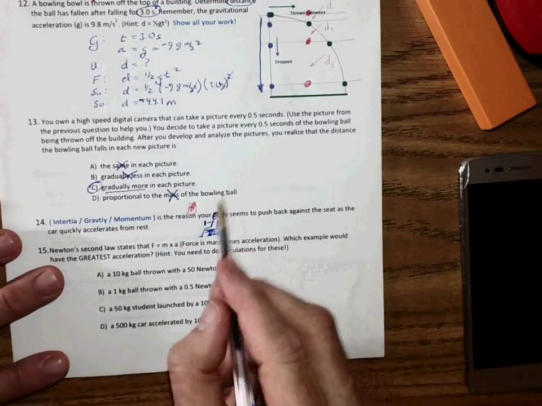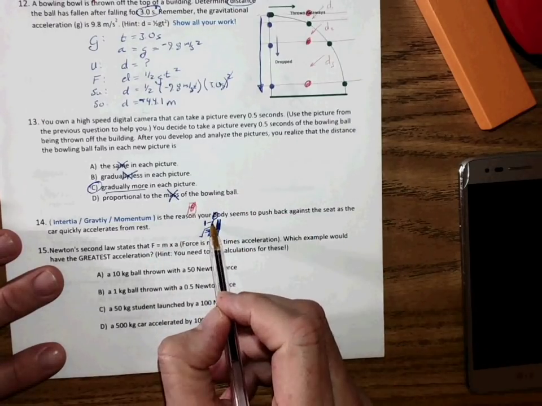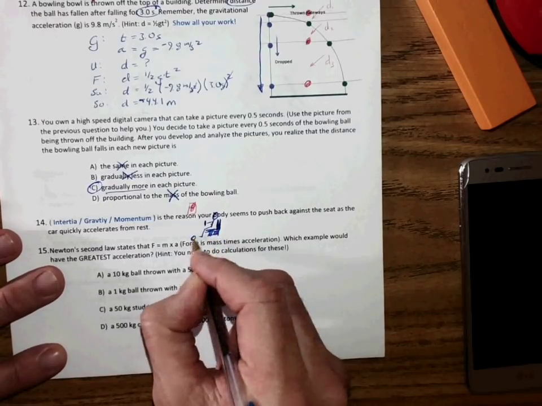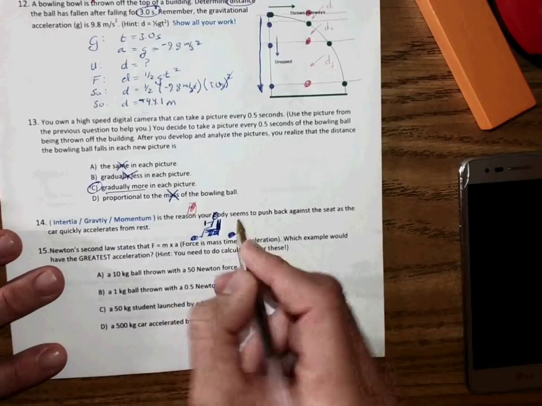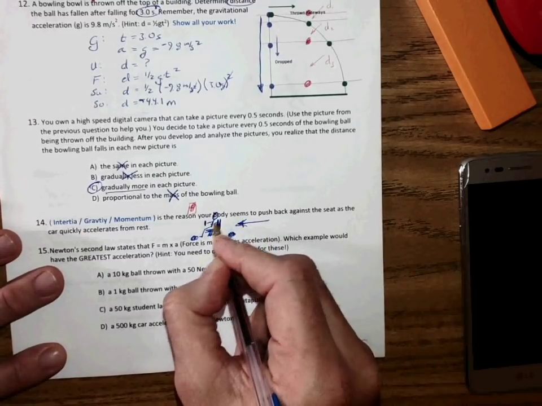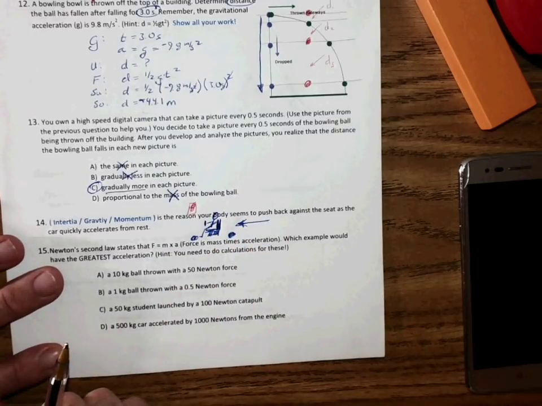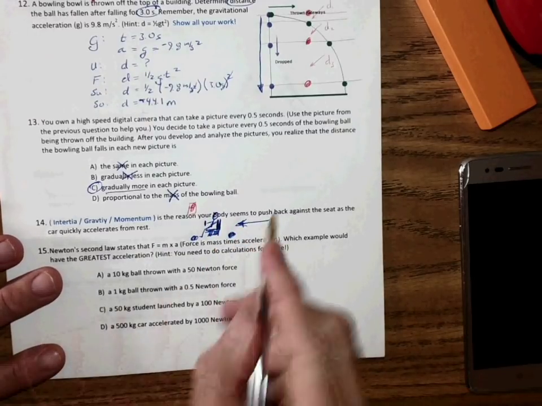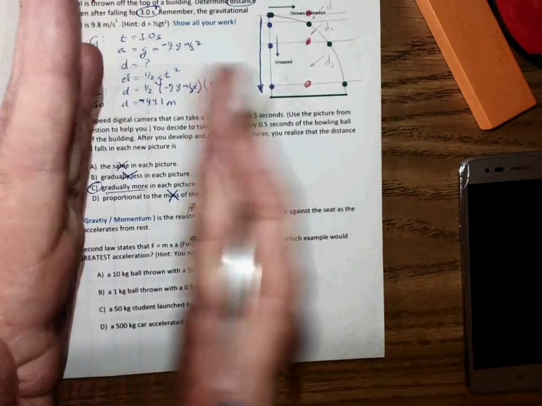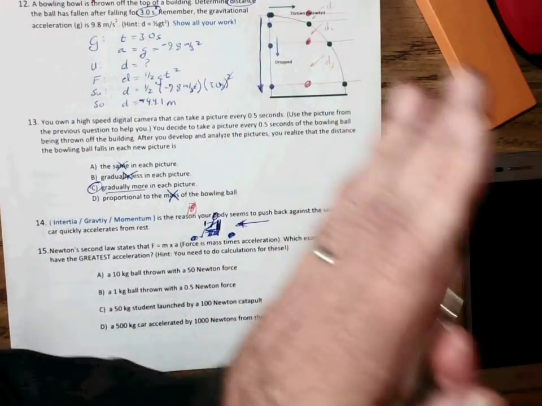All right. Well, he's at rest. Things at rest want to stay at rest. So that car takes off, right? Boom. That car takes off, and your body, even though you've got that seatbelt on, there's a little bit of play there, your body wants to stay at rest. So it seems like as the car goes forward, your body ends up going back and pushing back.